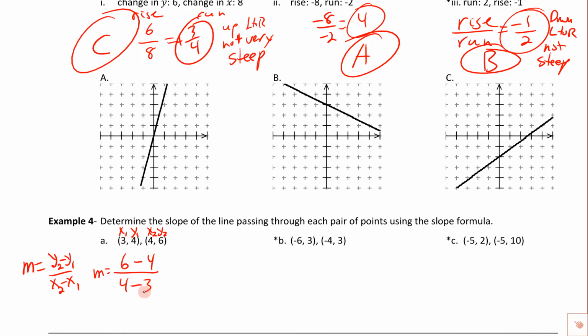And let me just point this out. We don't want to mix up the order. If we do y2 minus y1, so if I match these up this way, I need to make sure that I'm matching those up that way. I can't switch this around and do 3 minus 4 if I wanted to. It doesn't work that way. So whatever order you do the y's, you've got to do the x's. So if we do 6 minus 4, we need to do 4 minus 3. So we're going to do y2 minus y1, and then we're going to put that over x2 minus x1.